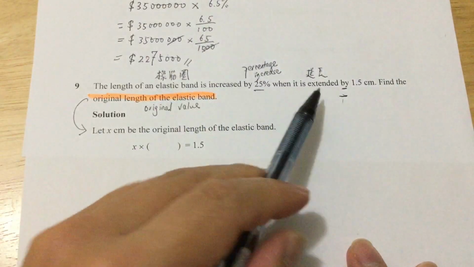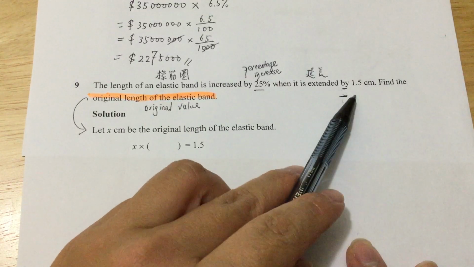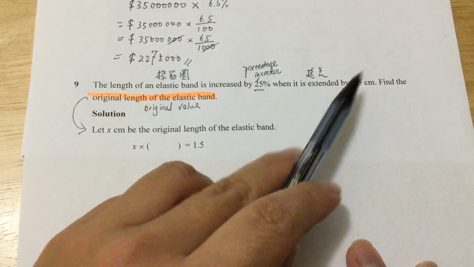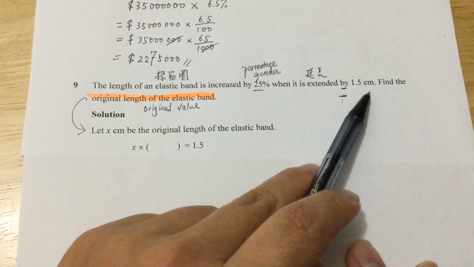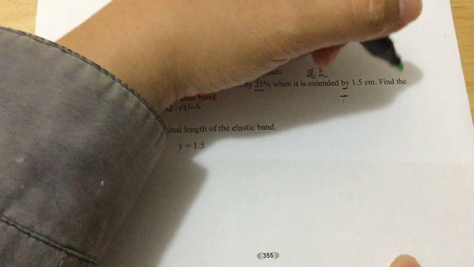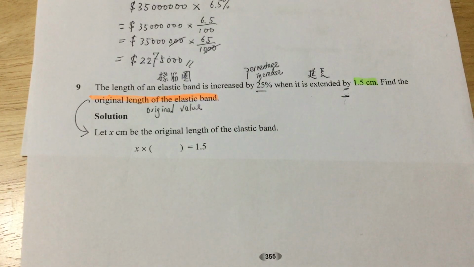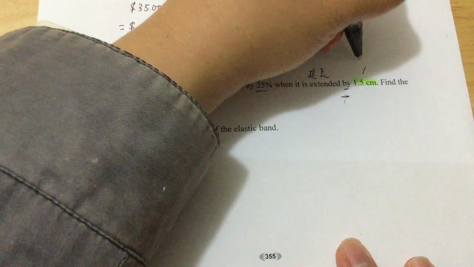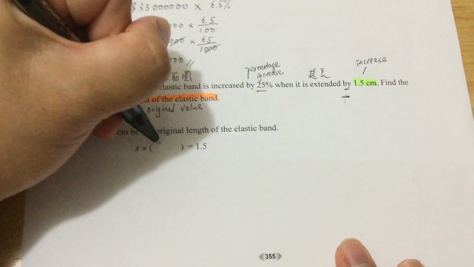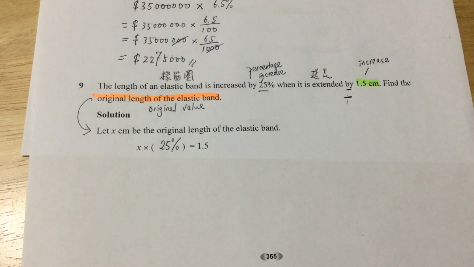So I want to define whether 1.5 cm is the new value or just the increase part. The answer for this one is that by an extender, this one is just the increase. So every time look at the question carefully and you will find it's so easy to understand all these questions one by one. This one is the increase only. So it's obvious then x times 25%, immediately you will get 1.5. So you can get the answer quickly.